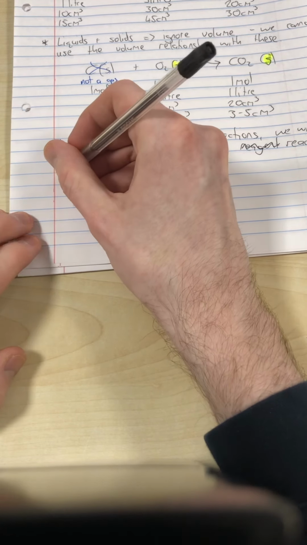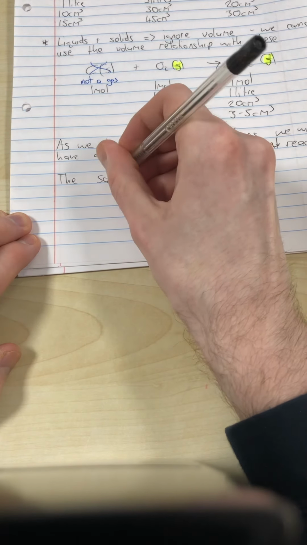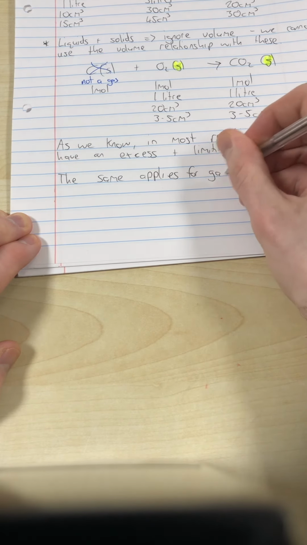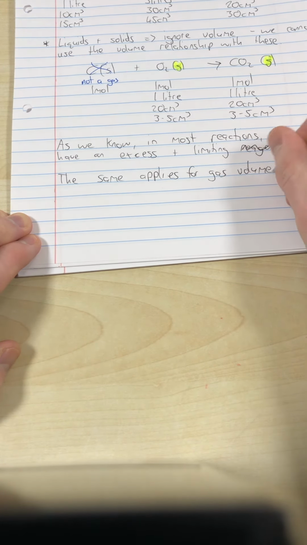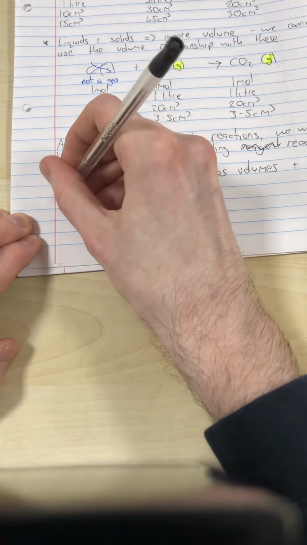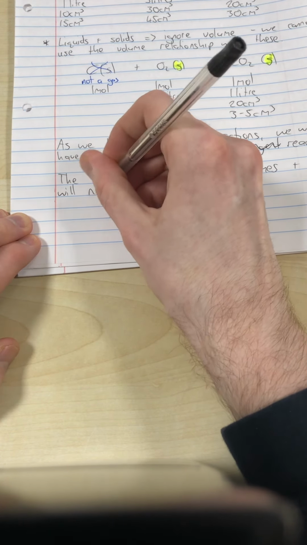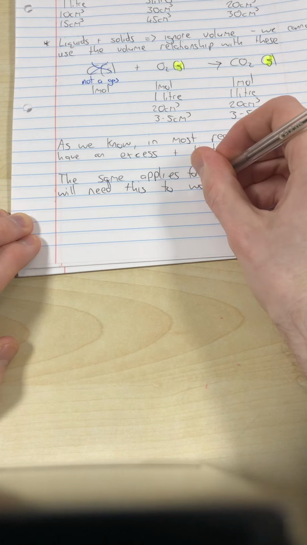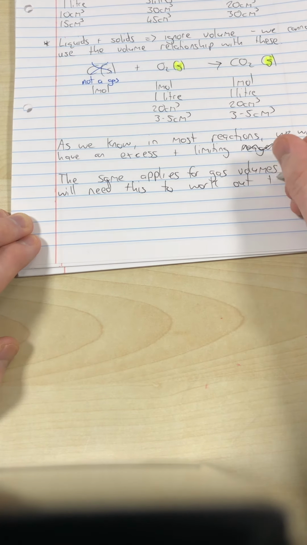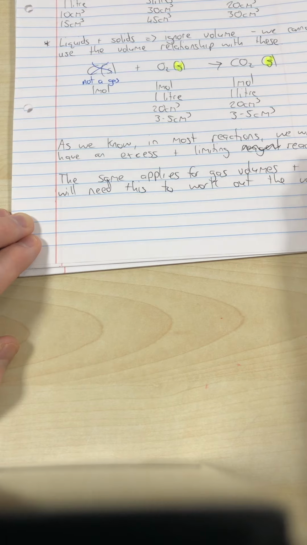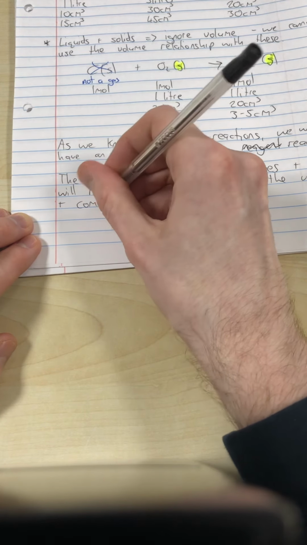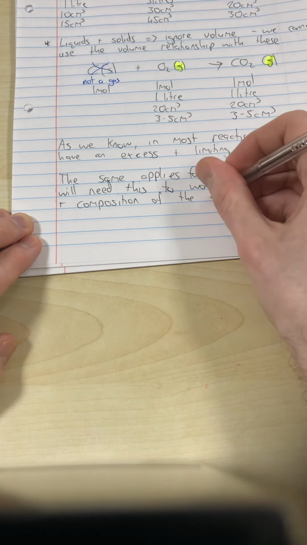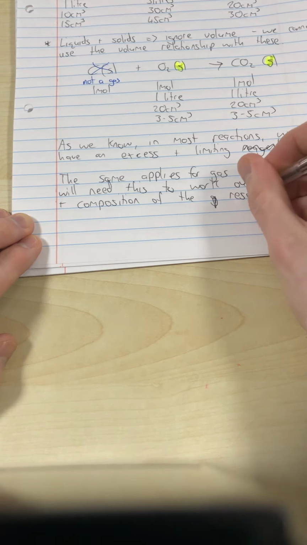The same applies to gas volumes, and we will need this to work out the volume and composition of the resulting gas mixture.